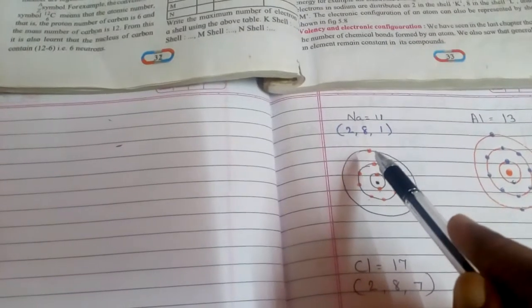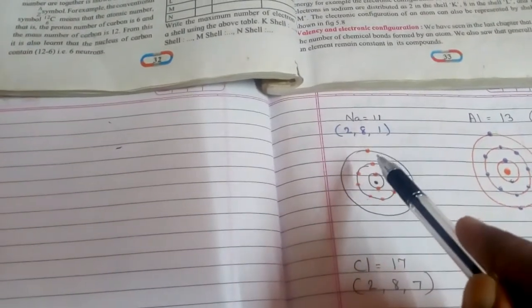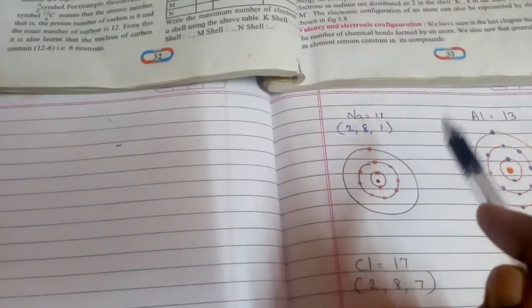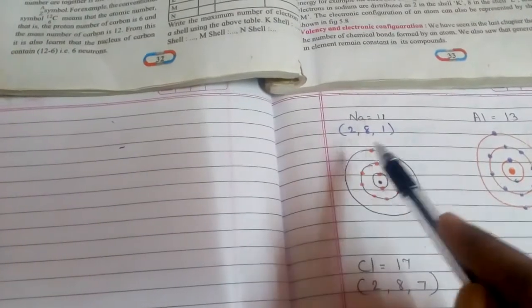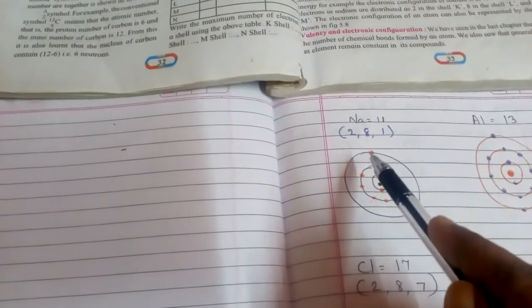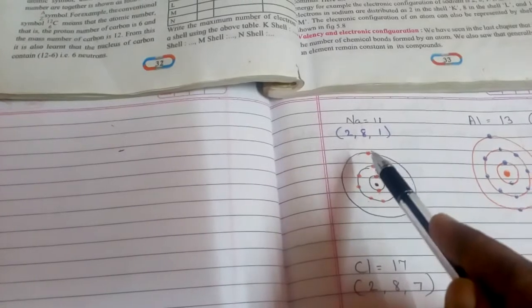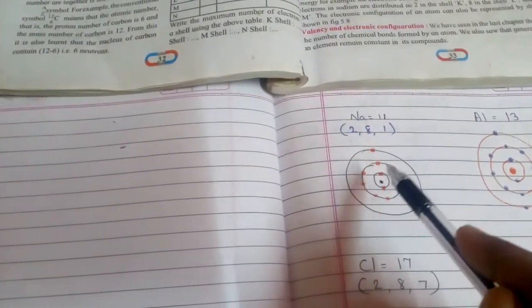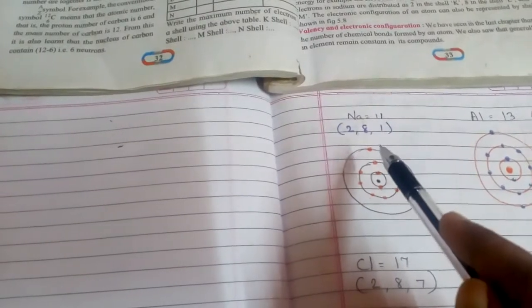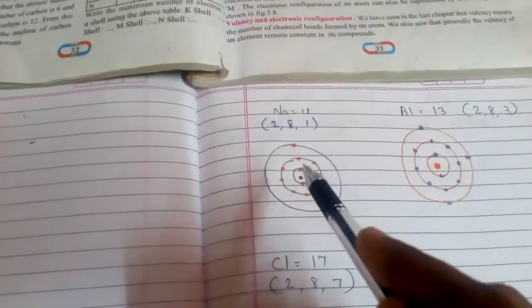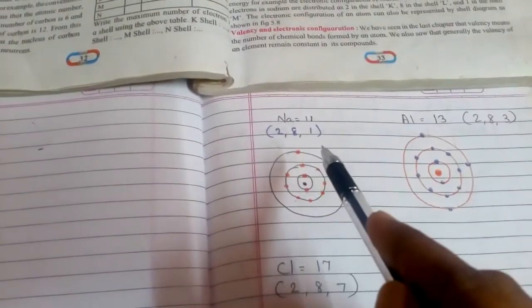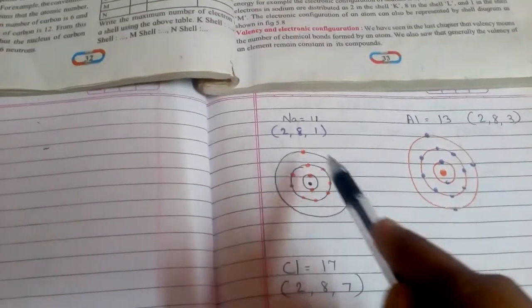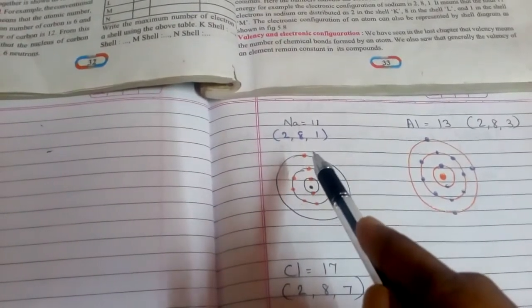So what is the difference between completing an octet and this sodium atom? The sodium atom has 1 extra electron. So when this extra electron is lost, the second shell will become the outermost shell with 8 electrons. So what is the valency of sodium atom? The valency of sodium atom is 1. In other words, you can say that the number of electrons present in the outermost shell of an atom signifies its valency.